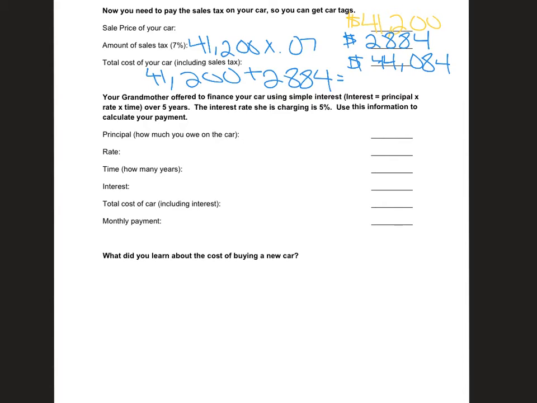So the principal, how much do you owe on the car? So I owe the total, which is $44,084, because I owe for the car and I also owe for the sales tax. The rate that my grandmother is charging me is 5%, so I'm going to put 0.05, and the time I'm paying over is 5 years.